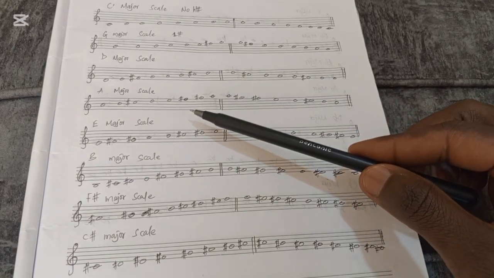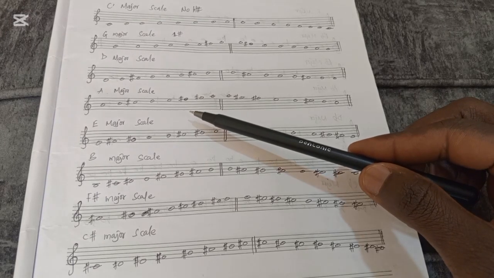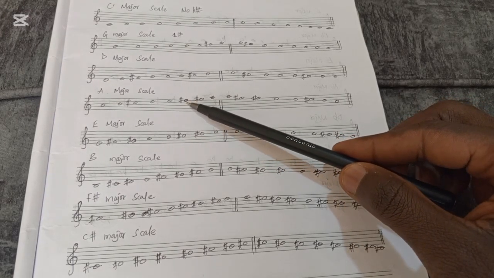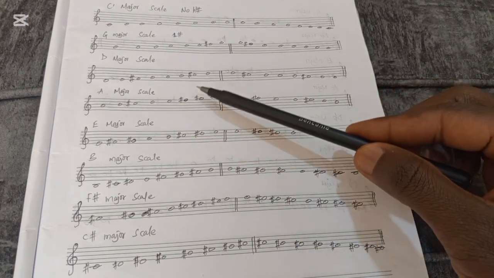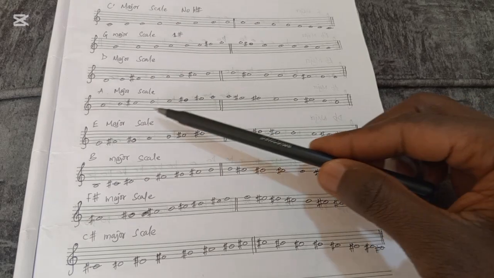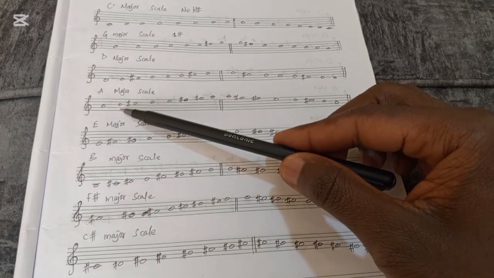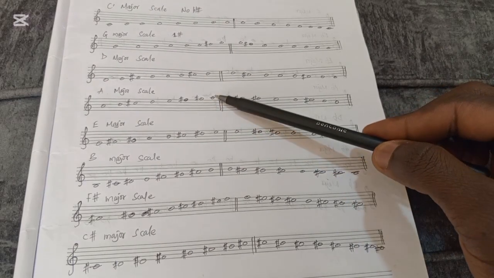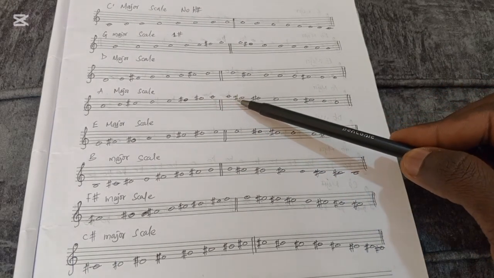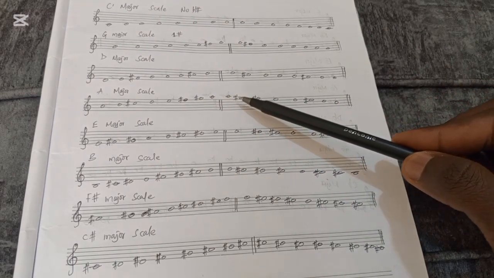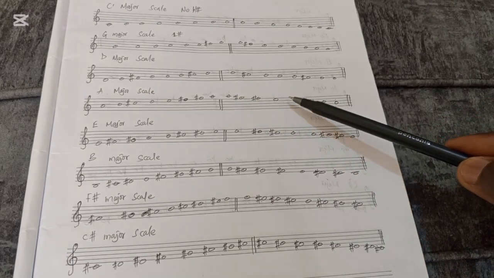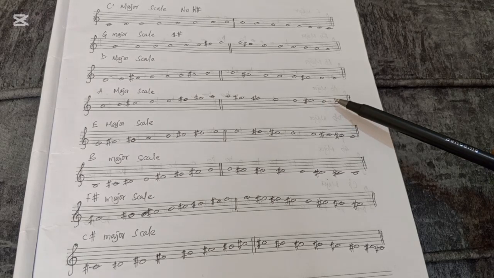We are going next to A major. A major has three sharps. The first one is F sharp, then the next one is C sharp, then we have G sharp. So we have A, B, C sharp, D, E, F sharp, G sharp, then to A. Then when we go back, we have G sharp, F sharp, E, D, C sharp, B, then to A.